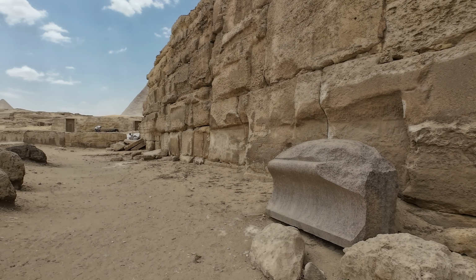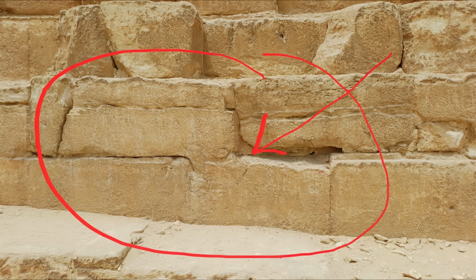Now, the next image is just 100% proof. How would you get this Z-looking block from a quarry and then put it at the base of one of the pyramids? What's happened here is part of the bottom block on the top left-hand corner hasn't cured properly.